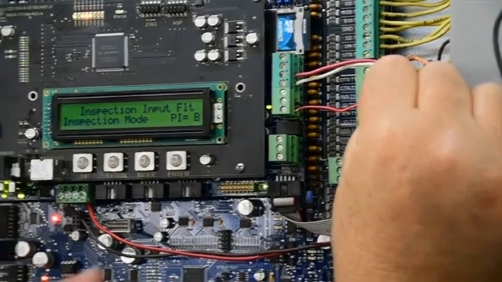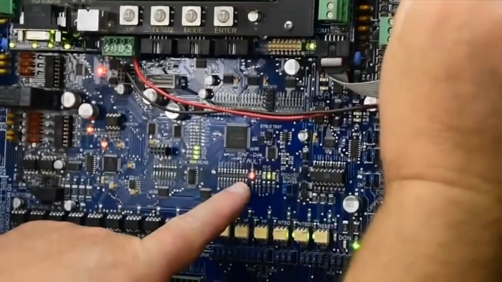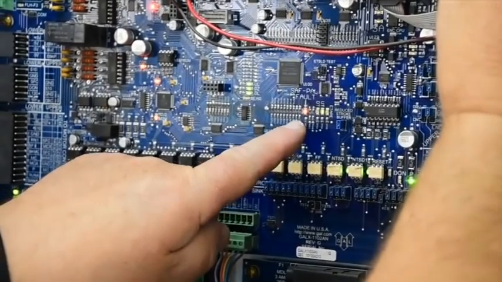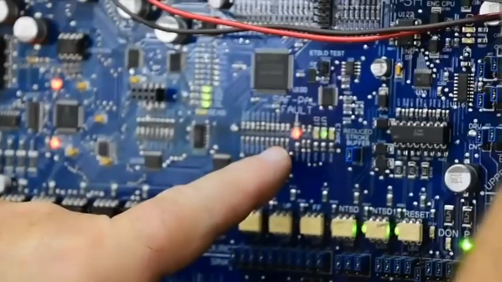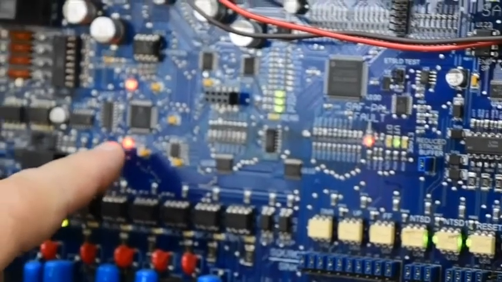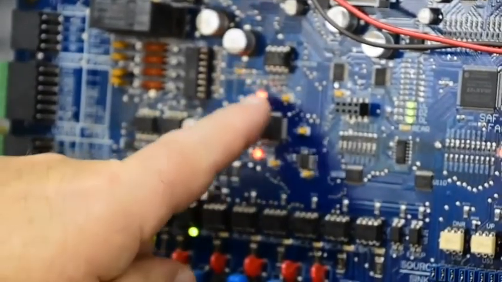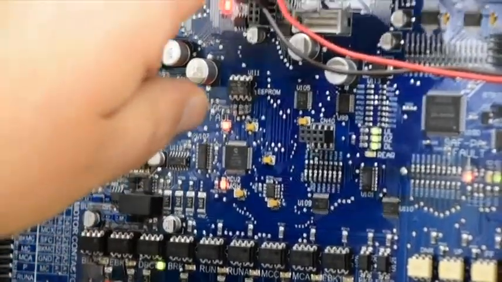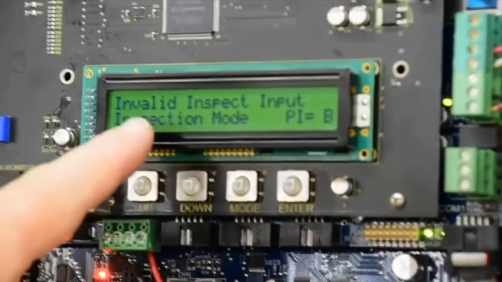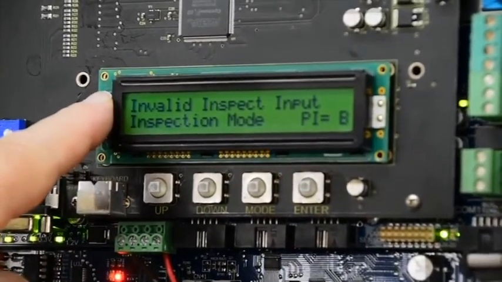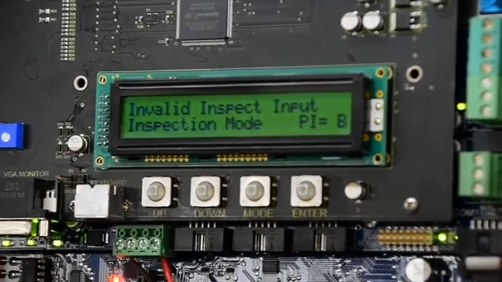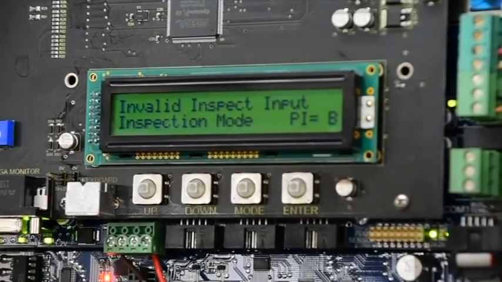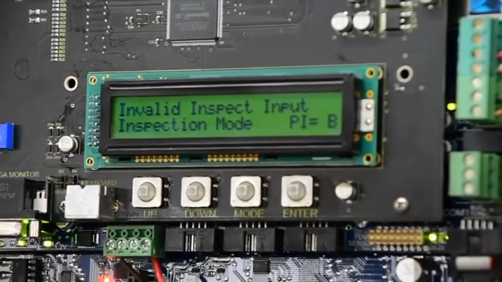So if you notice, if we come back down here to the safety PAL fault, the safety PAL recognizes it to be a fault. Come across to the safety processor. Right here is the safety processor fault. It recognizes that it is a fault. And again, if you come back up to the LCD screen, inspection mode, invalid inspection input. Now, once with that jumped, you can try to run the car, and it will not run.